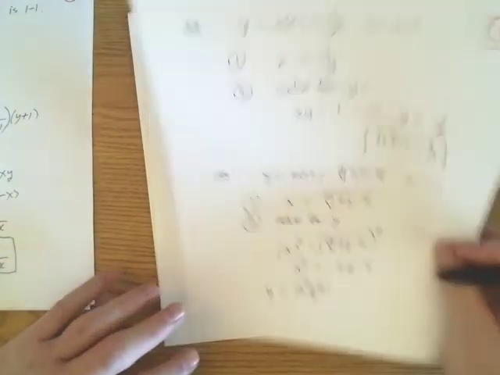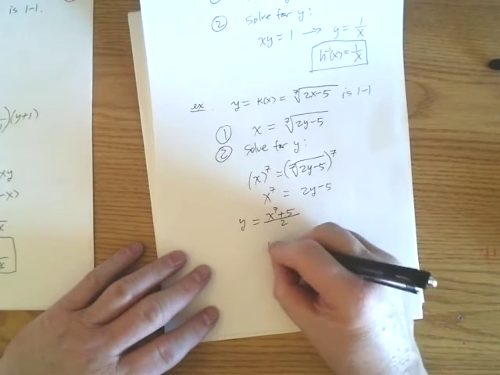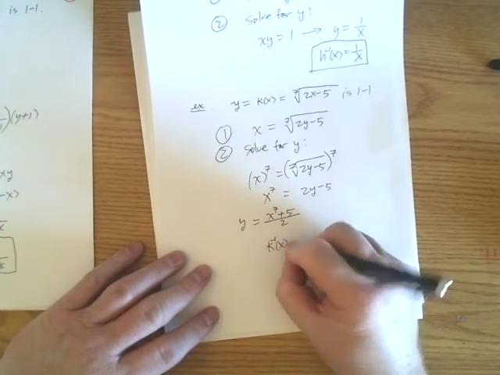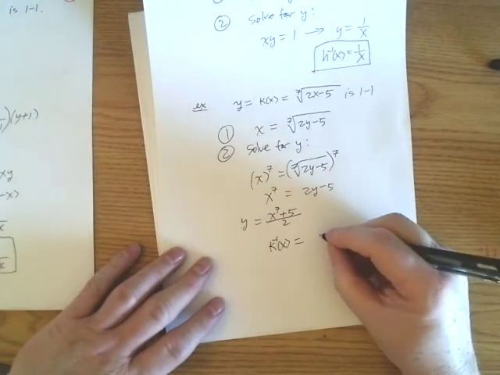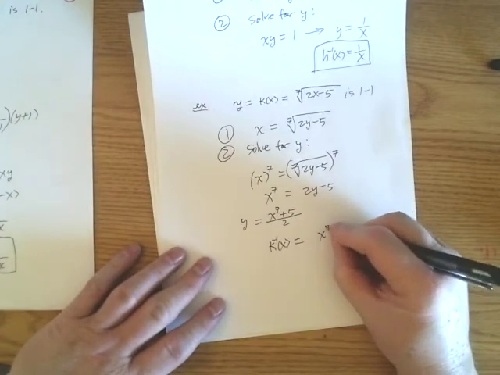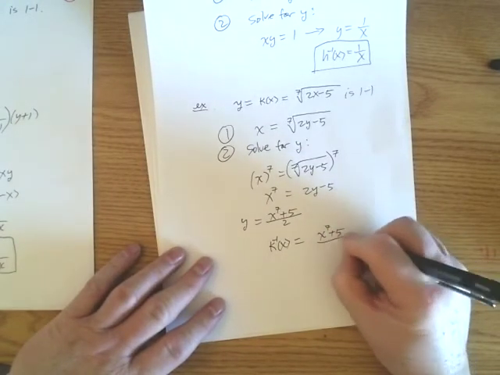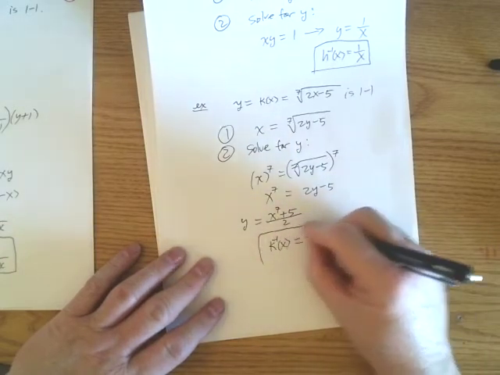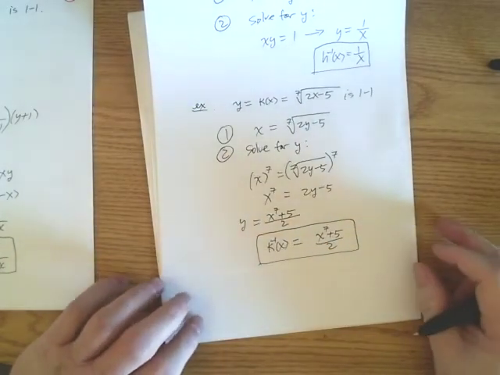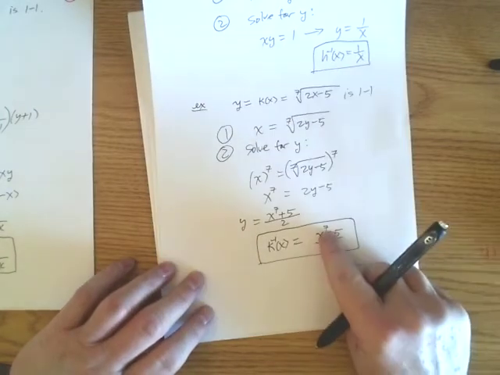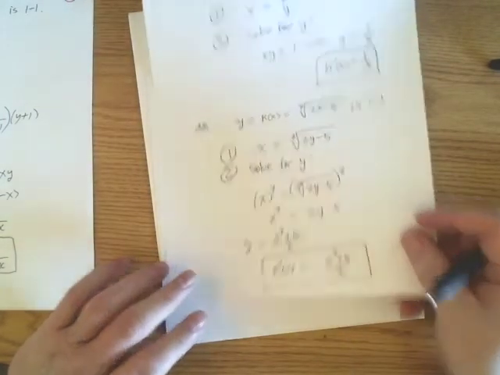So I'll put this down. I'll call that k, so I'll say k inverse. Notice that goofy notation. It looks like a reciprocal, but it's not. But this is a formula for our inverse function. Okay, there it is. Okay, let's do one last one.